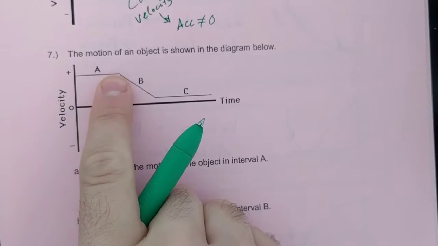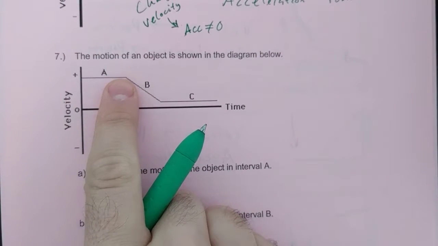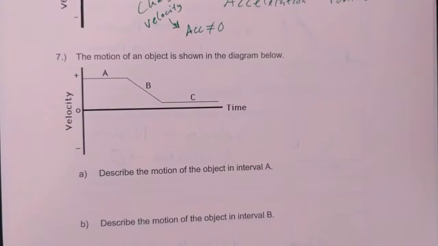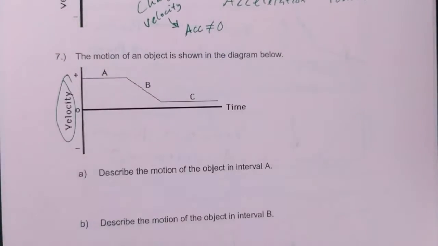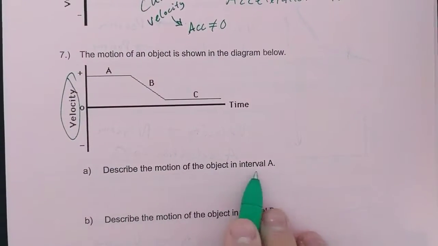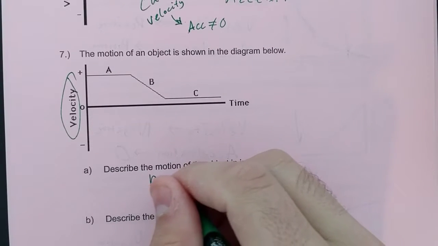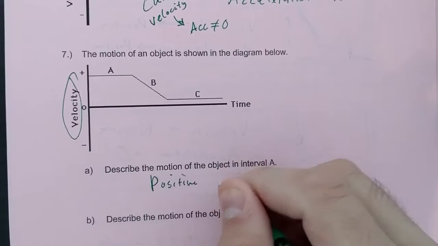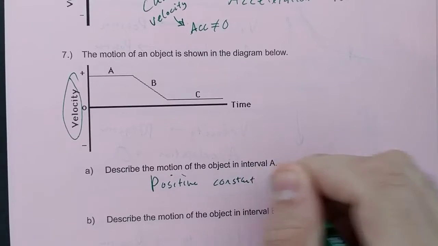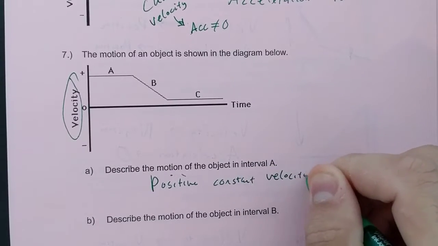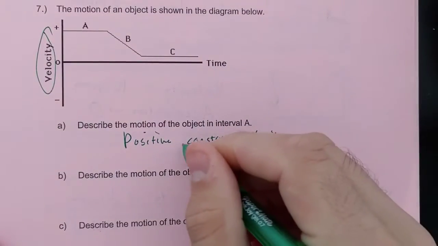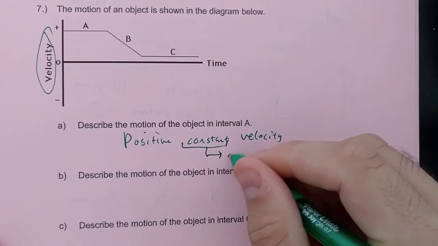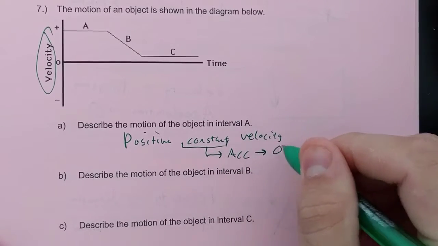Just because it's a horizontal line does not mean there's no motion at all. That would be true for a position time graph, but keep in mind we have velocity here. So describe the motion of the object in interval A. We have a positive constant velocity. And when you write down the word constant in front of velocity, you're telling people acceleration is 0.